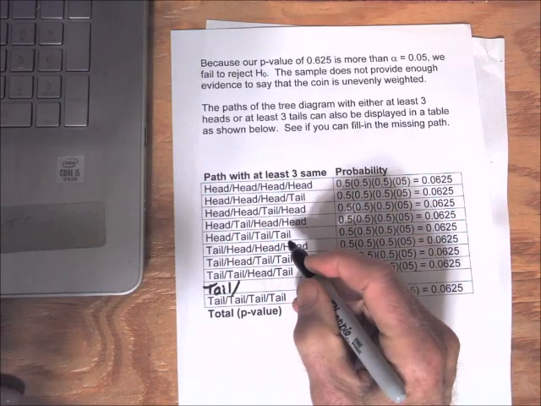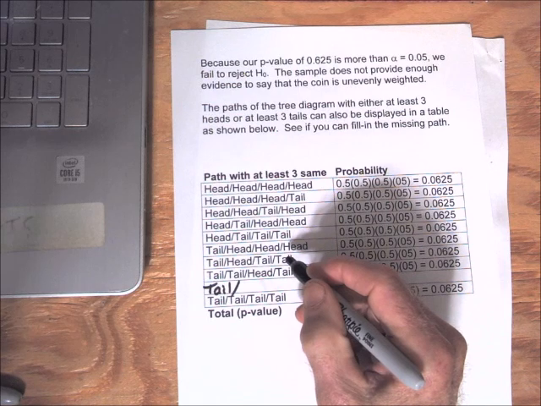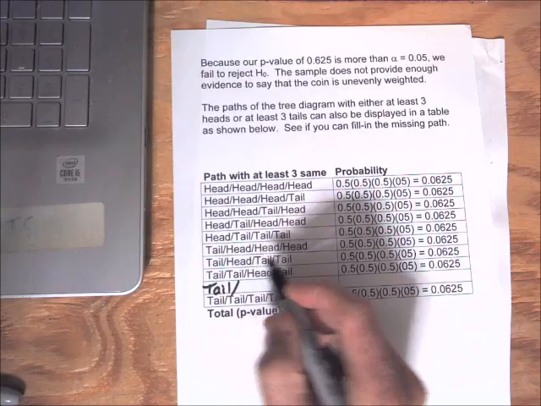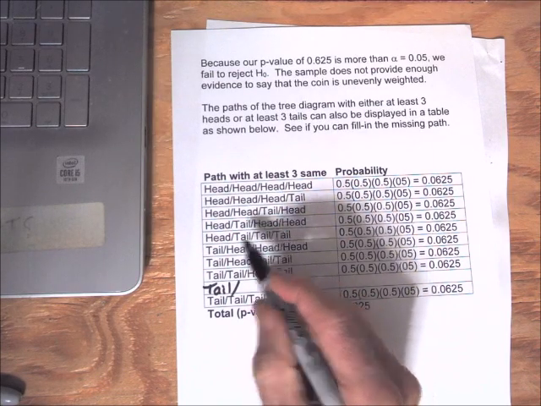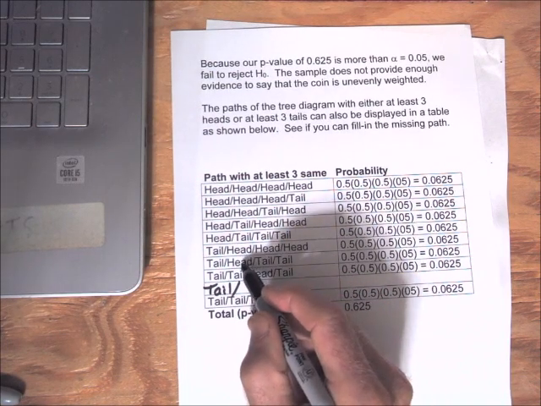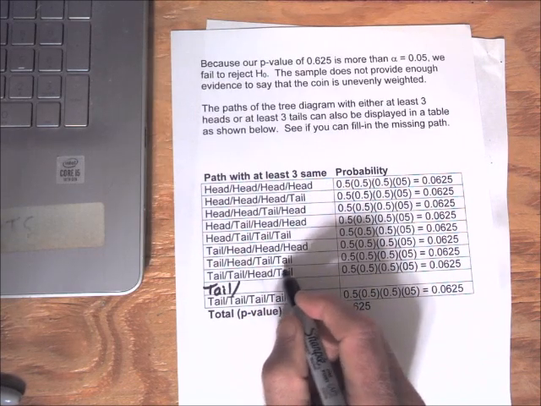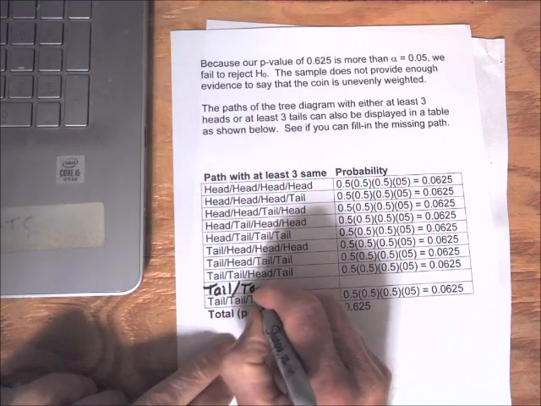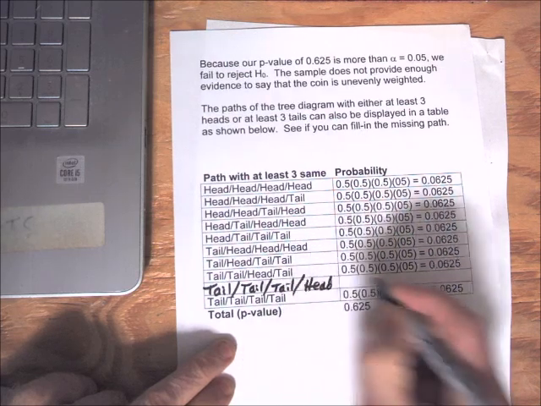We already have a tail followed by 3 heads, so there's going to be 3 tails, and the question is where the head is going to appear. So we already have a head followed by 3 tails. We already have a head in the second position with 3 tails. We already have a head in the third position with 3 tails, but we don't have a head in the last position. So it's going to be tail, tail, tail, head. And the probabilities are the same.